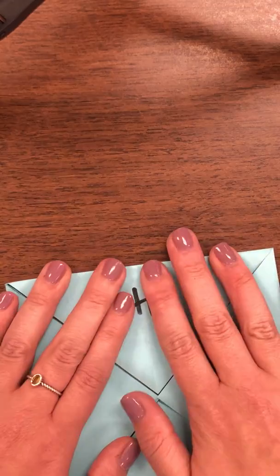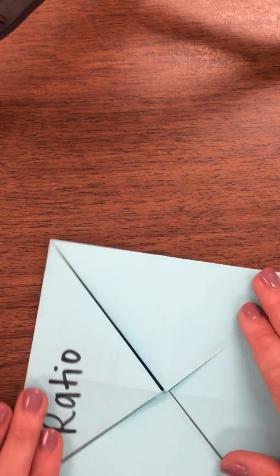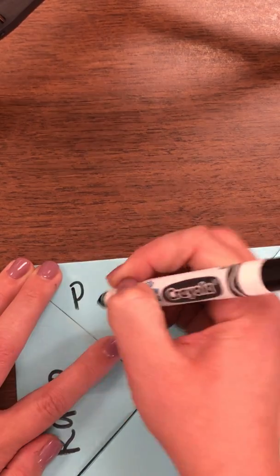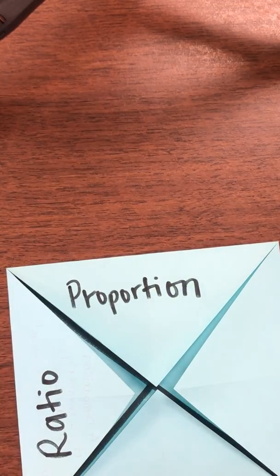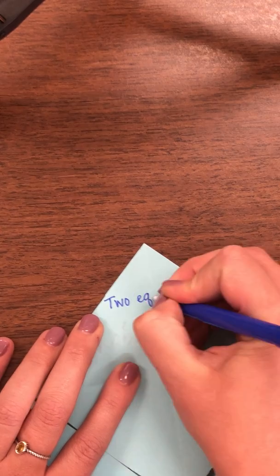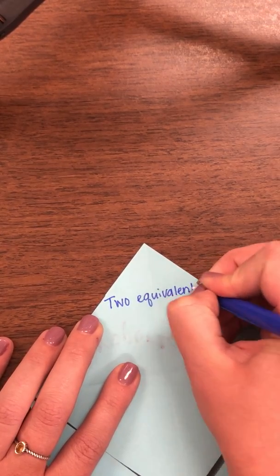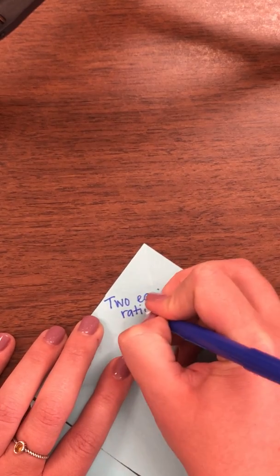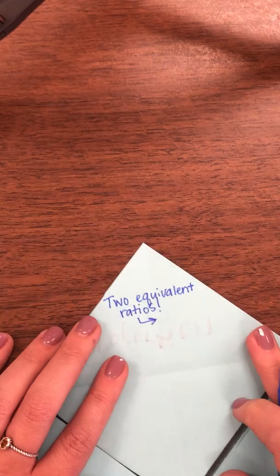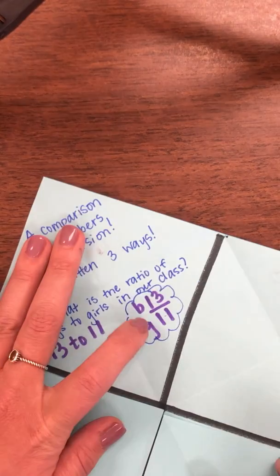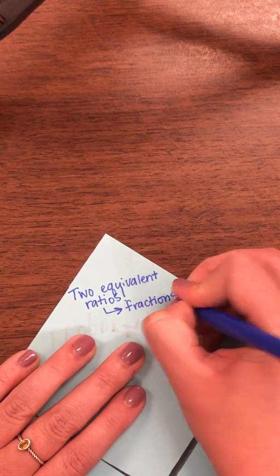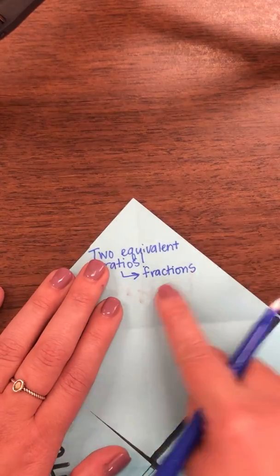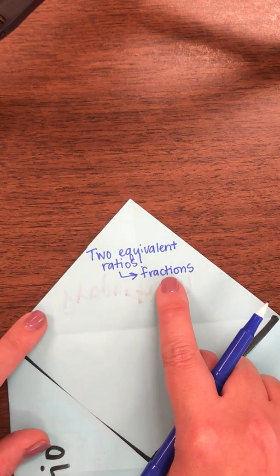I'm gonna close this flap and turn to the next section. The next section is gonna be proportion. A proportion is built of two equivalent ratios. Two equivalent ratios. And we just talked about how we can write a ratio, and the way we're gonna see it most often is as a fraction. So really, a proportion is just two equivalent fractions. And that's what we're really gonna see the most in 7th grade.